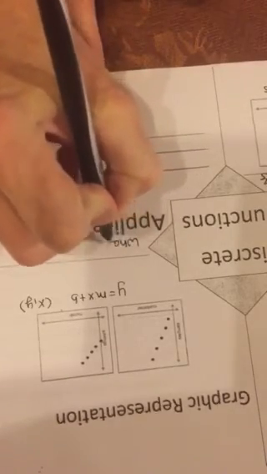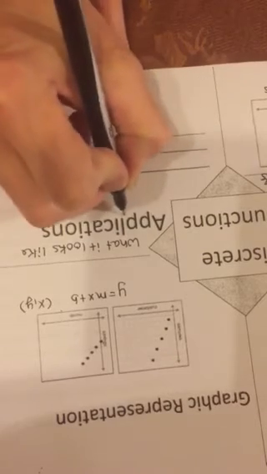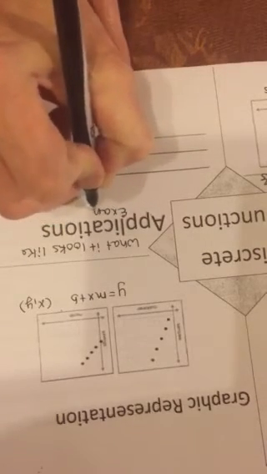And the last thing here is the applications. We talked about that a little bit yesterday. And what it means by applications is, well, how does it look like? What it looks like. And you can also say those are examples.